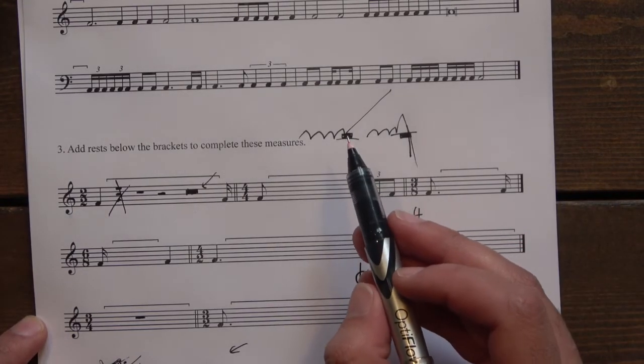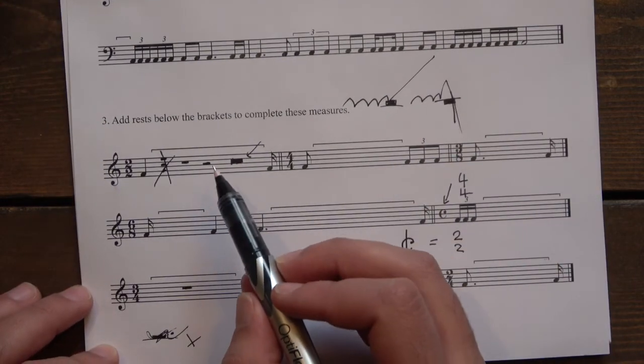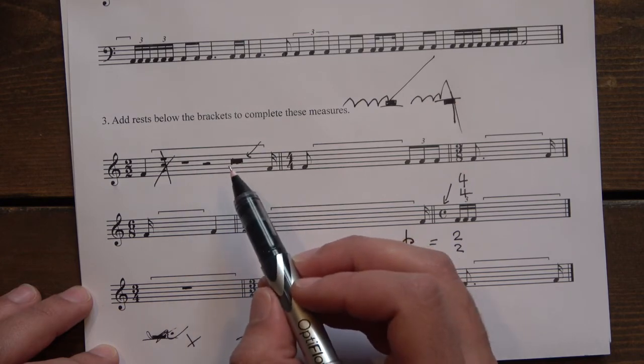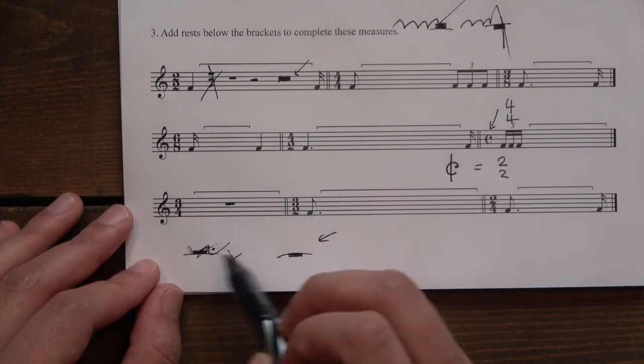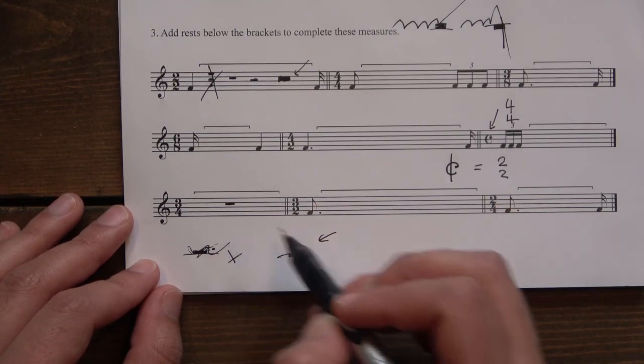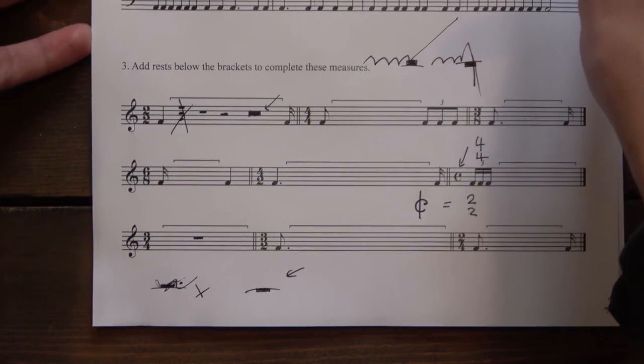Make sure you understand the difference between a half rest and a whole rest, and make sure you know where they go, and make sure to not draw a gigantic box. The examiner won't like that. And make sure if you have an empty bar of rest, you just put a single whole rest. And that is the end of the rhythm video.